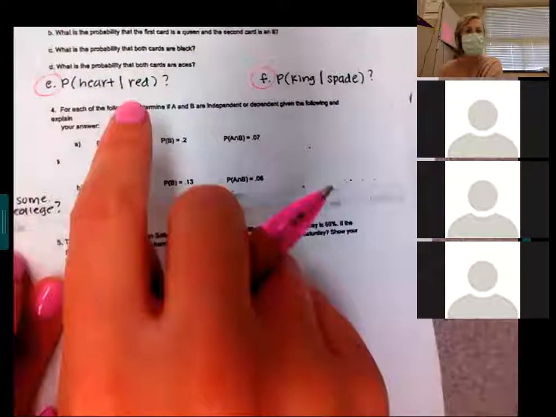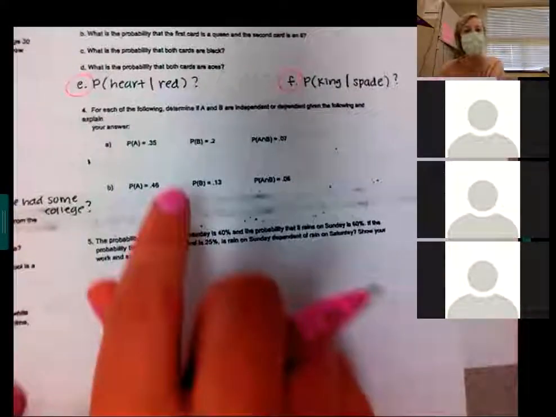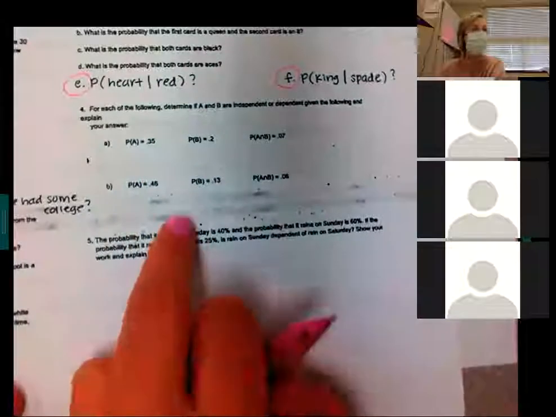You have a frequency table. I want you to do these 2 card problems. Oh, that's number 3 anyways. So you're doing that one too. That's talking about cards. And then you've got some independent, dependent questions.